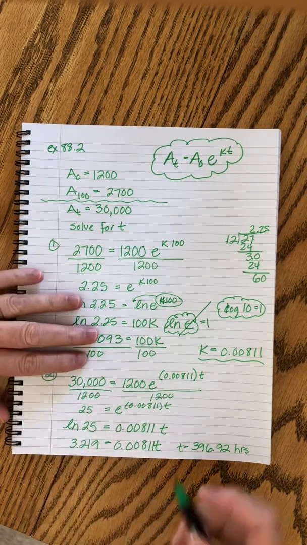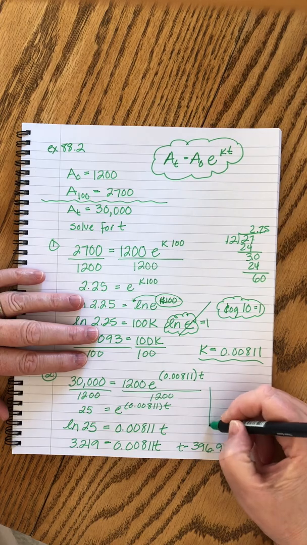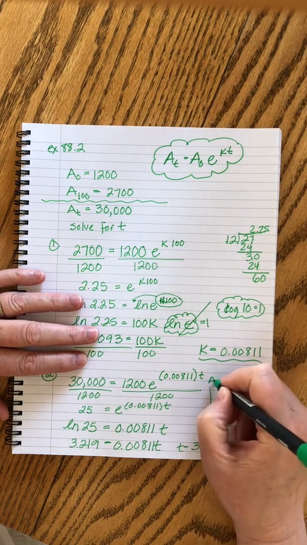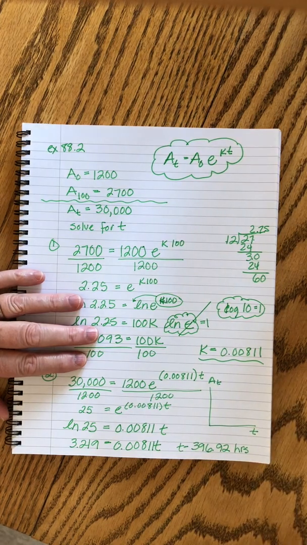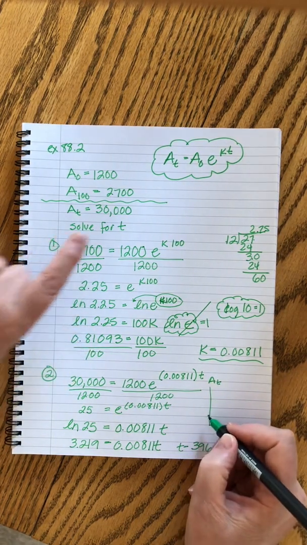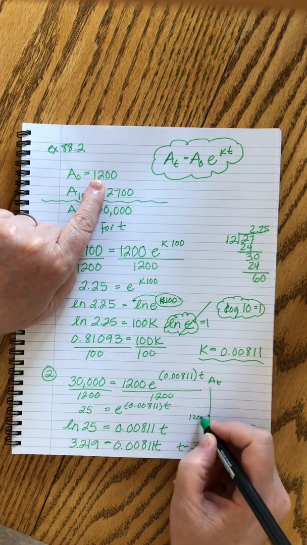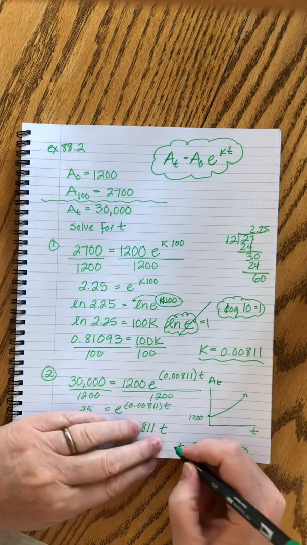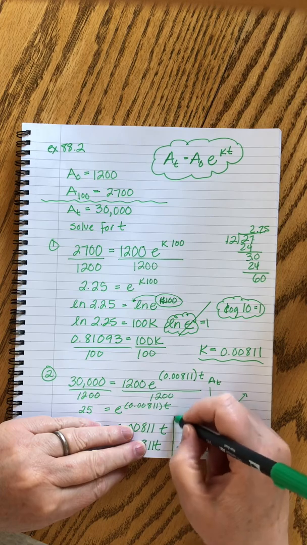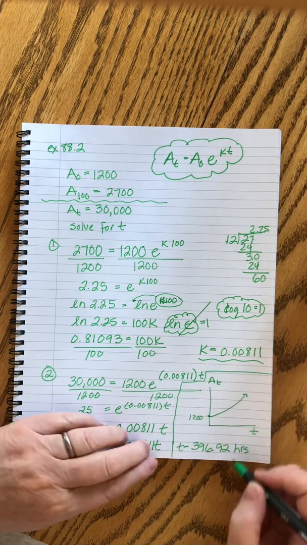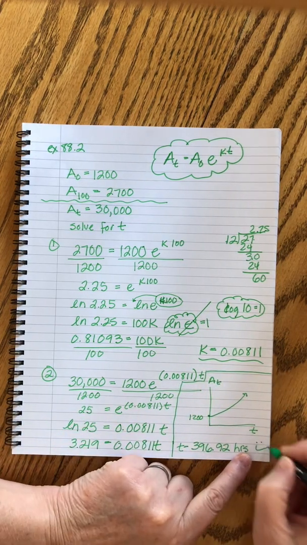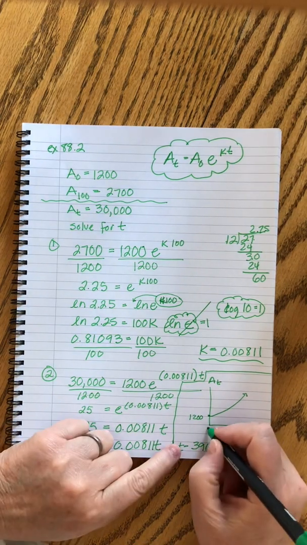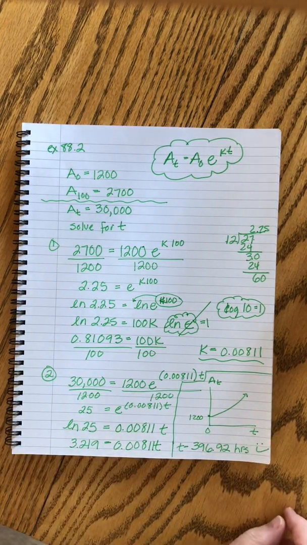All right? And so again, our graph can be quite simple. This is time. This is the amount at a given time. And we started at 1,200 and we're going up. That's all you need to show. Okay, so this whole thing is the answer. And that's what John was hoping for. Okay, he puts a 0 here. I guess that's a good idea too.